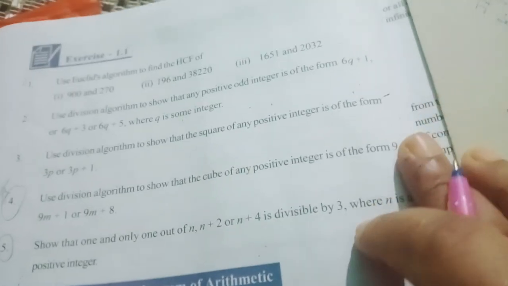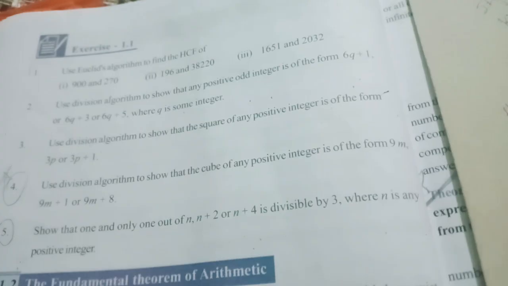Okay, we will explain the exercise 1.1 in the next video. If you have any doubts related to this exercise in this video, I will explain that in the next video.